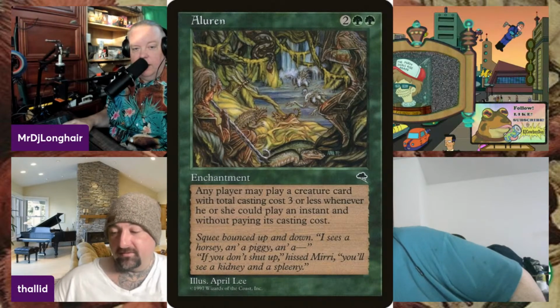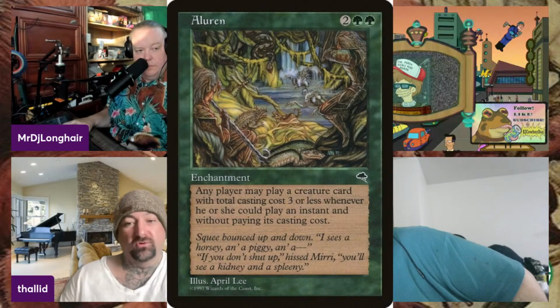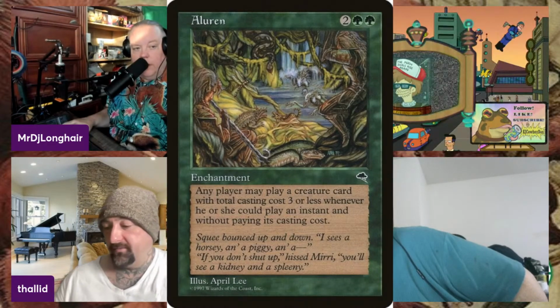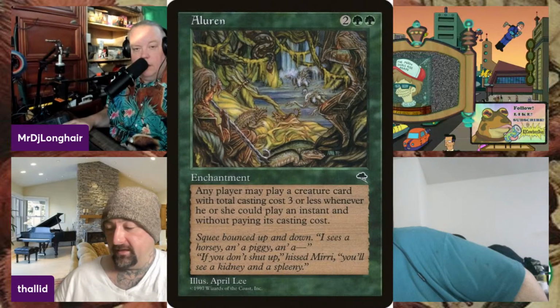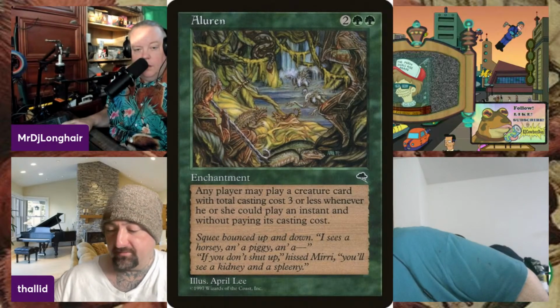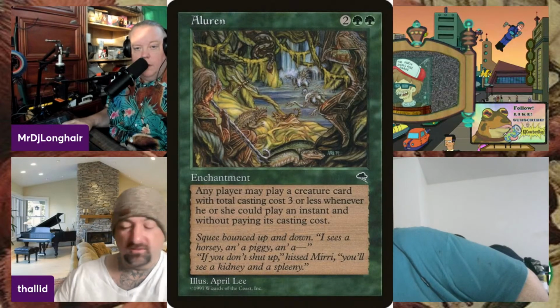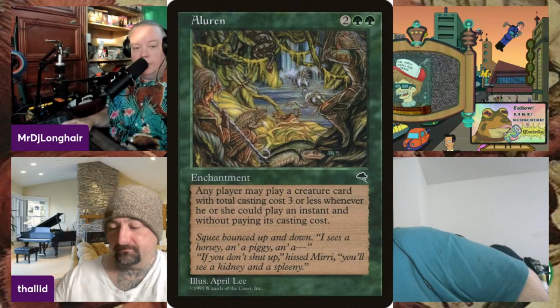Nah. There's definitely some combos with Allurin as well. Okay. Yeah, there's a few infinite combos in the deck. By the way, I forgot about Quirion Ranger. That belongs in the deck. Wishclaw Talisman. That belongs in the deck. So Allurin, yes.